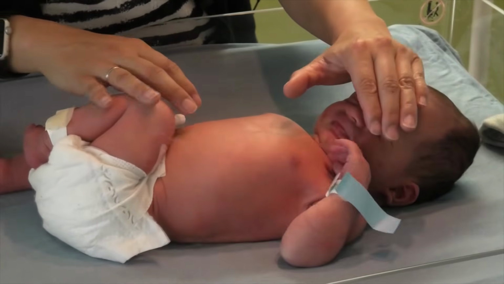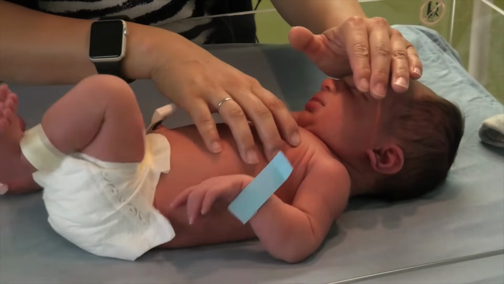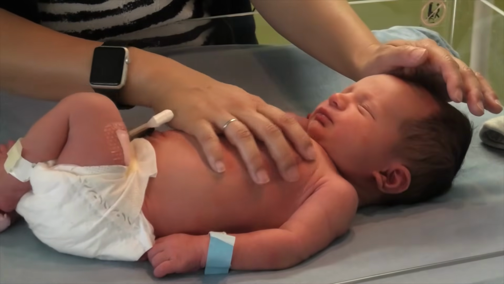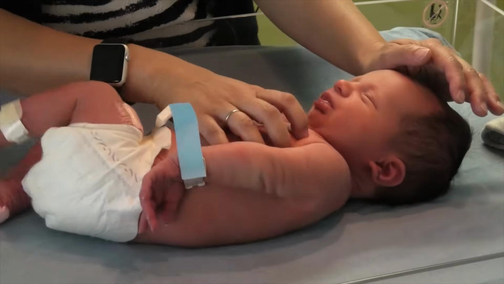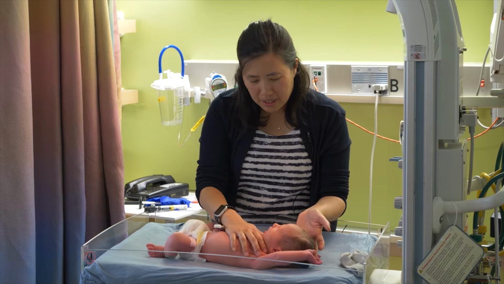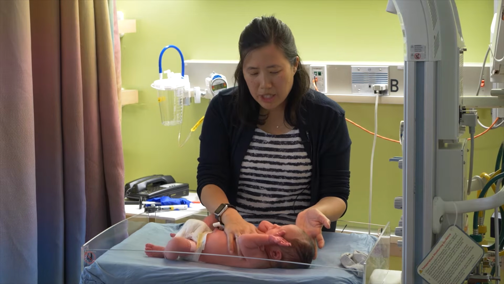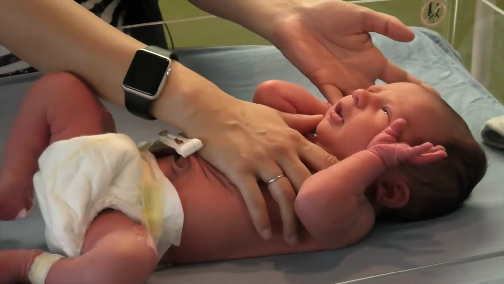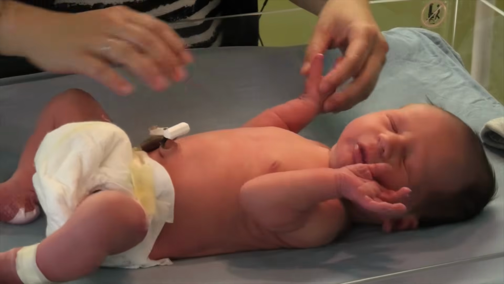Hey, little guy. Sleepy, huh? Okay. I'm just lightly stimulating him, and he's opening his eyes up now. Look, you can see how his tone has changed.